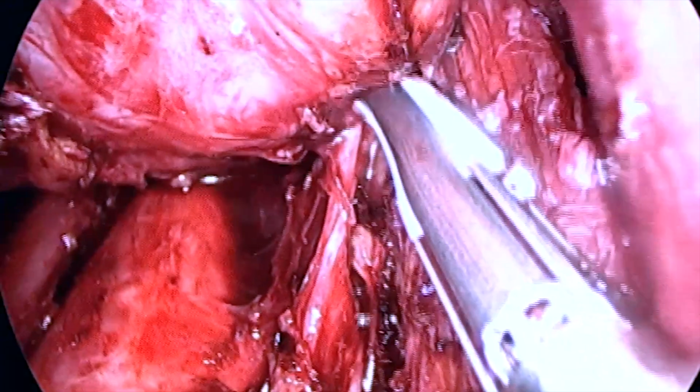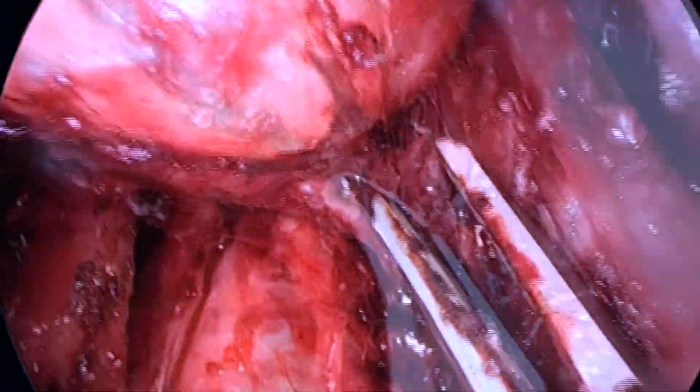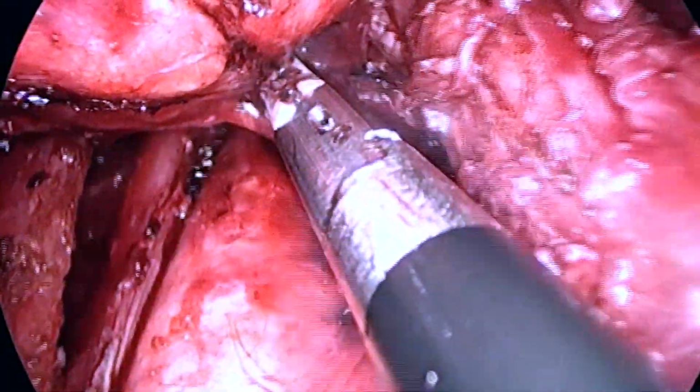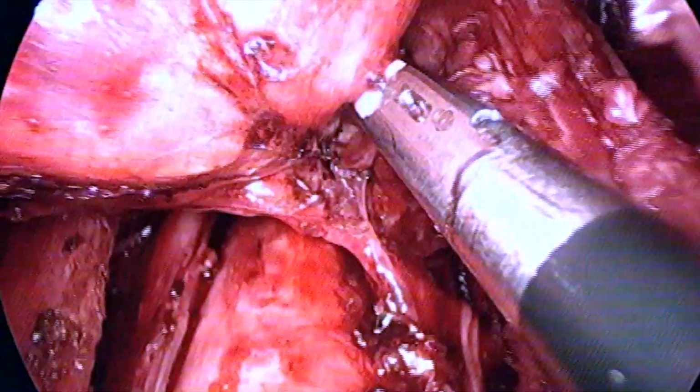The inferior thyroid artery branch close to the thyroid capsule is coagulated and separated. The lower pole dissection is then proceeded to release the entire specimen.